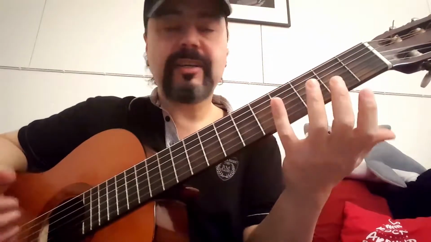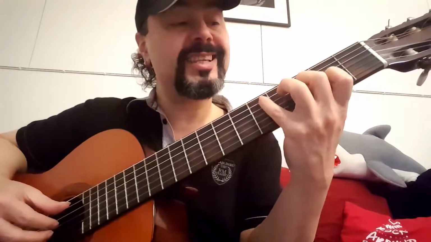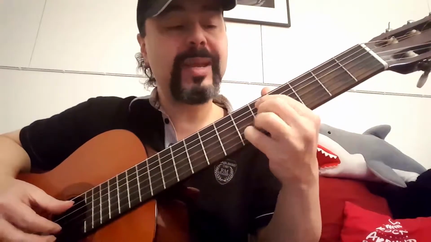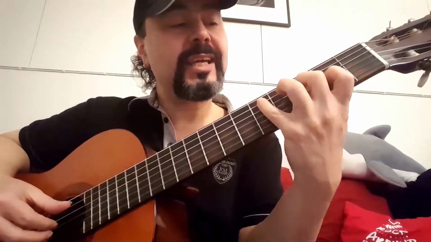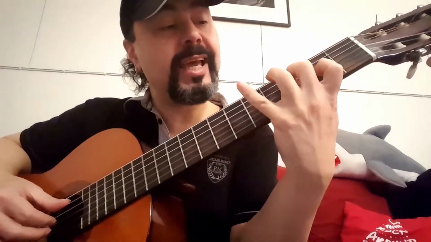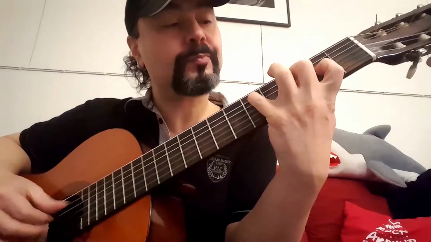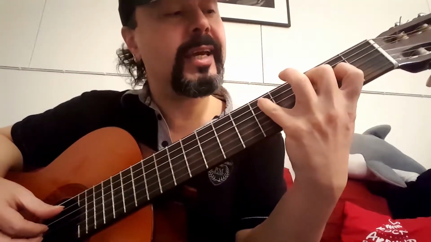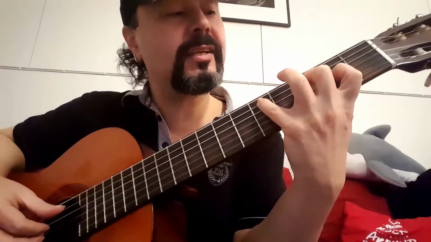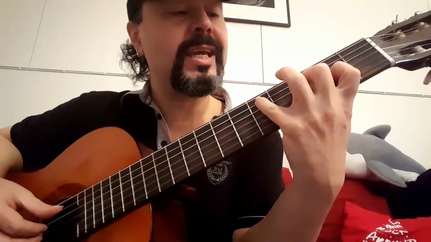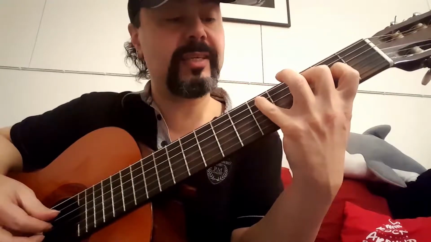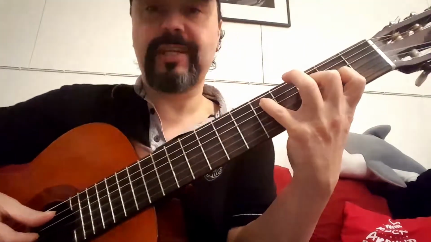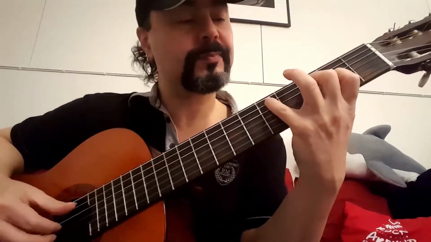Okay, first I start with the D minor 7, and what I've done here is, instead of playing the basic shape, I've taken 3 notes out of it. It's A, F, and D, and I play it like this. A is on the 2nd fret, F is on the 3rd fret, and D is on the 5th fret on the A string, like this.